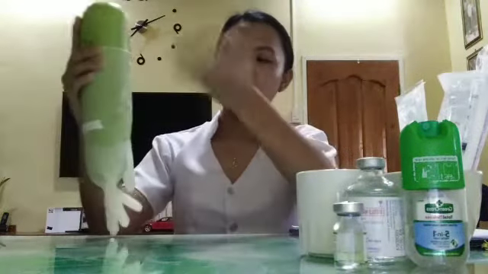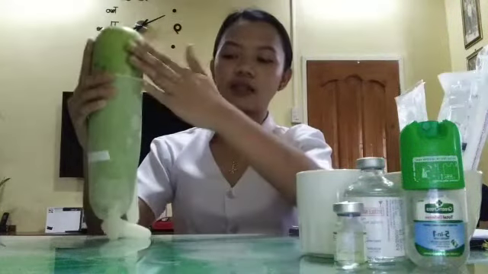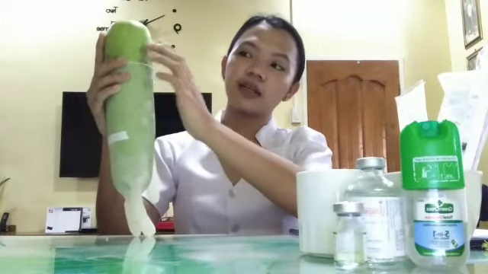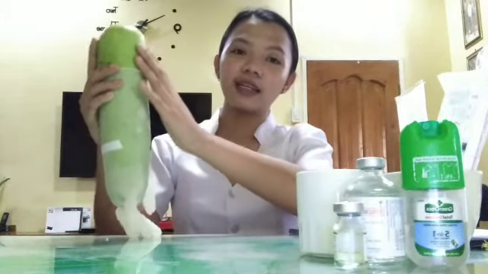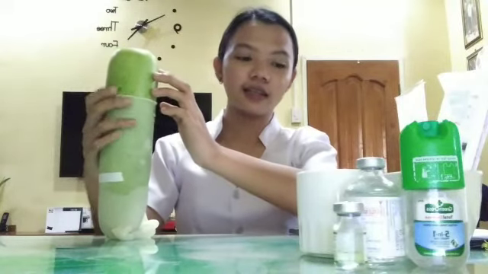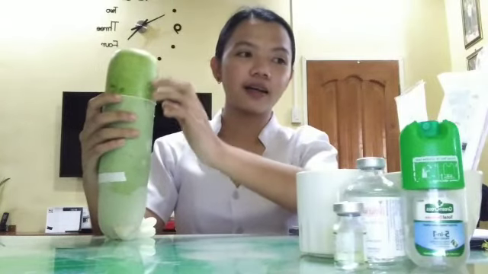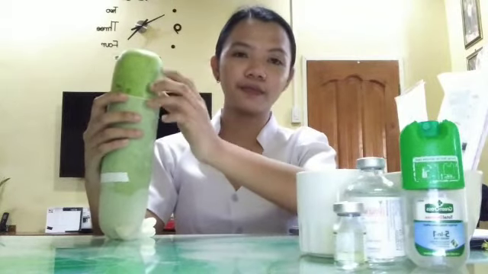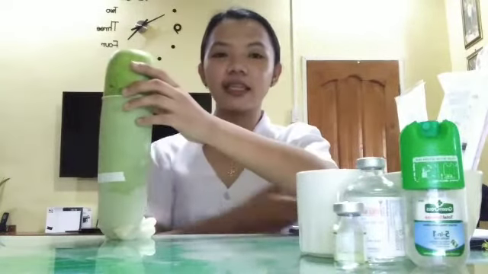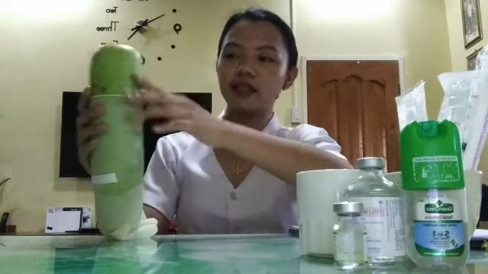So this is the arm of my patient. This part is the deltoid muscle. I mean, no, it is not the deltoid. It is the upper arm, which is this.